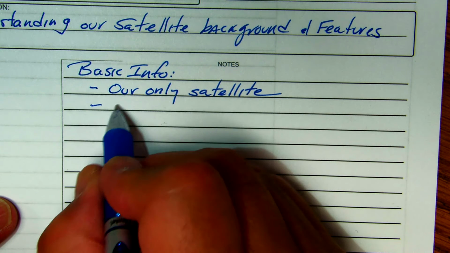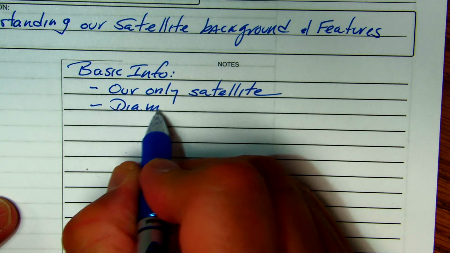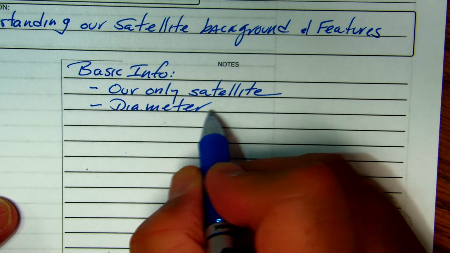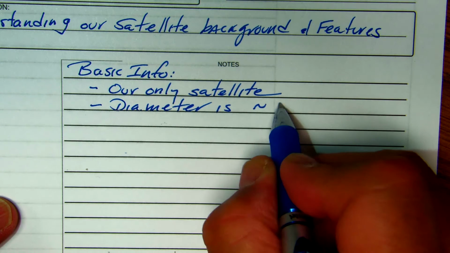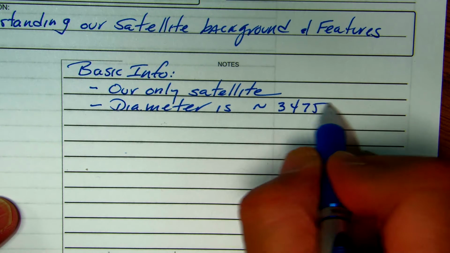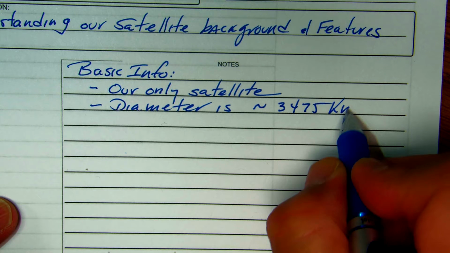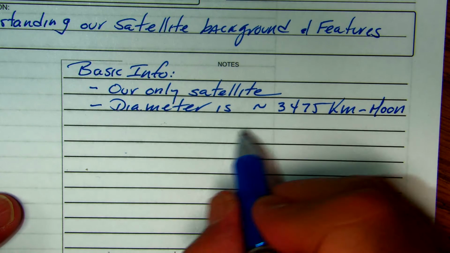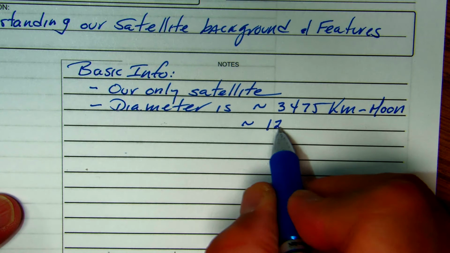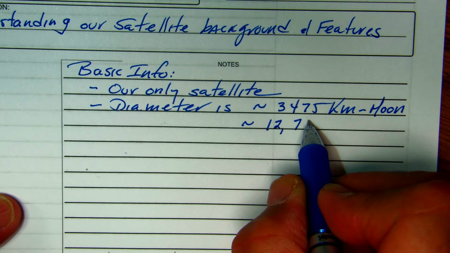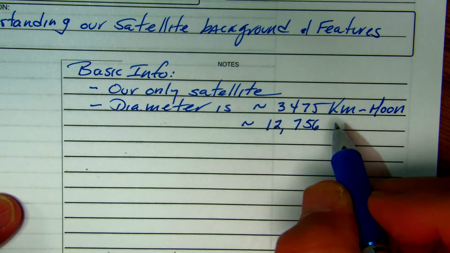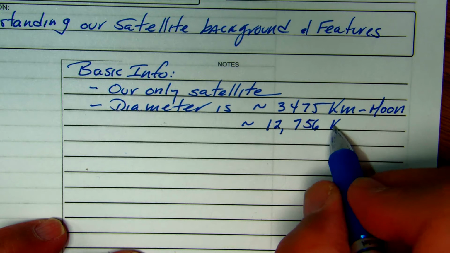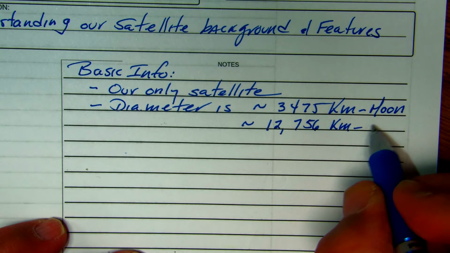Diameter of the moon is approximately 3,475 kilometers. That's the moon. Compared to the Earth, which is approximately 12,756 kilometers. That's the Earth.